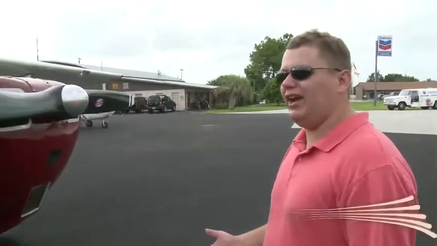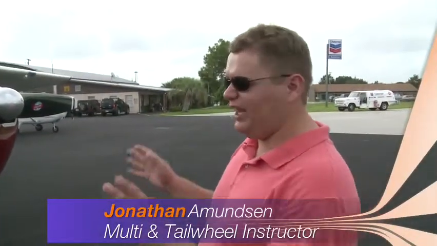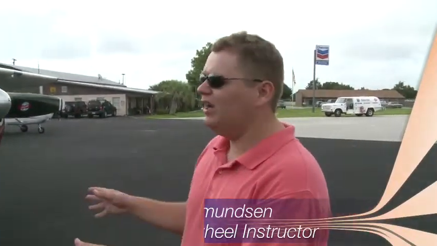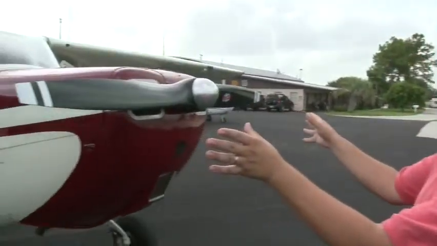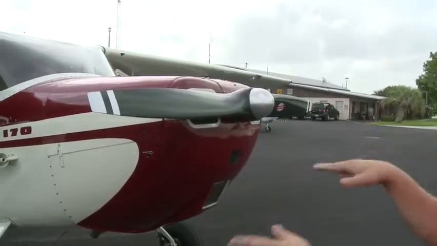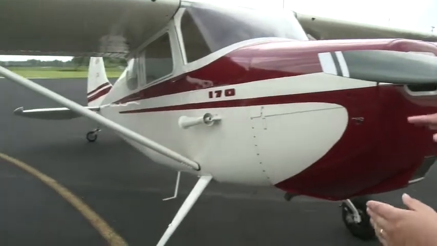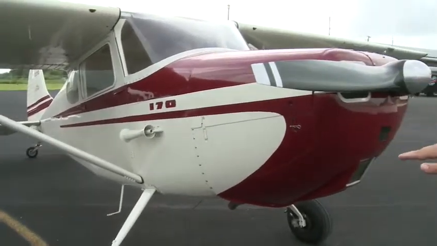So when we're talking about P-factor and tail draggers, the easiest way to explain it is to actually physically walk out here to the airplane. You can actually walk right up to the propeller this way and look at it. Now you can see the airplane as it's sitting in the 3-point attitude when you look at the propeller blade right here compared to the relative wind.